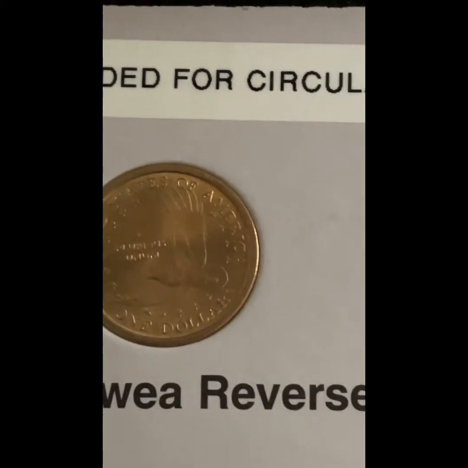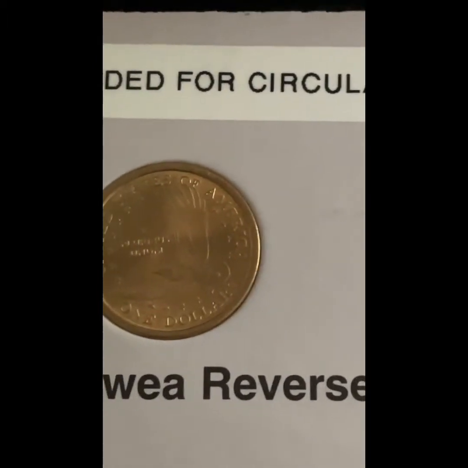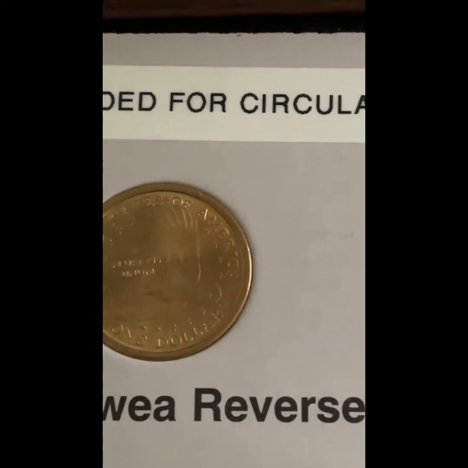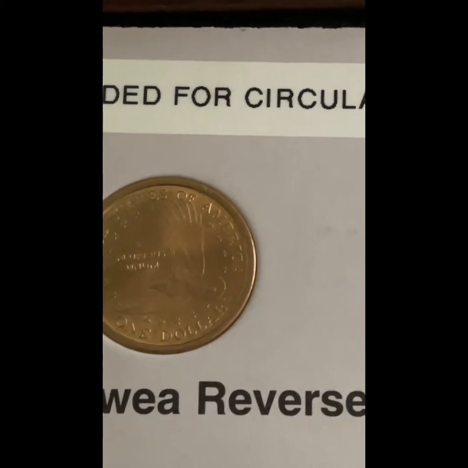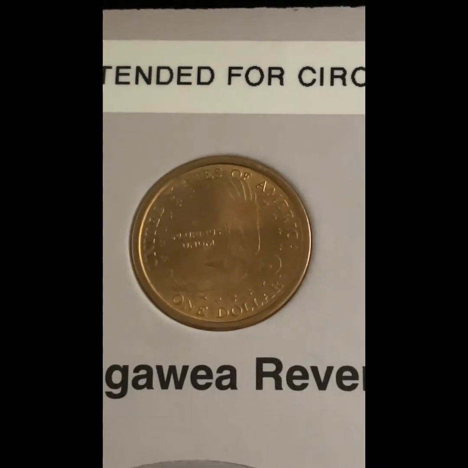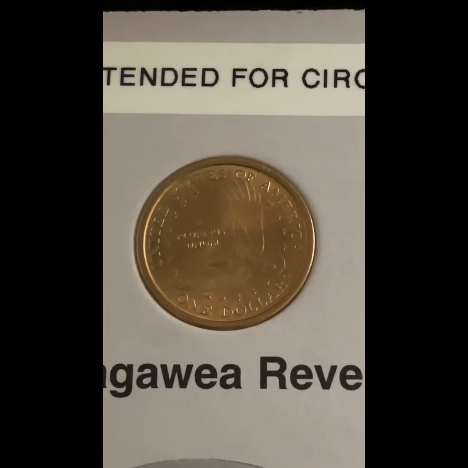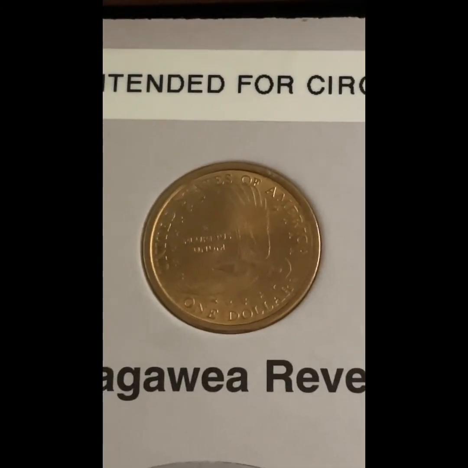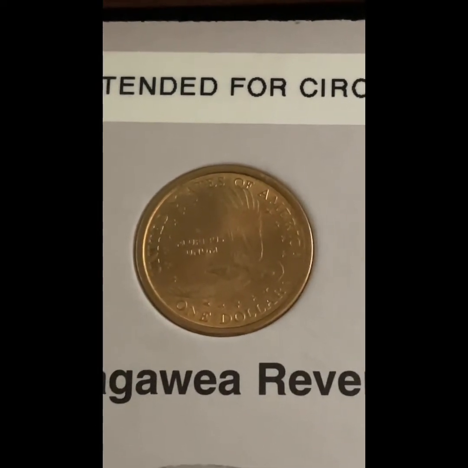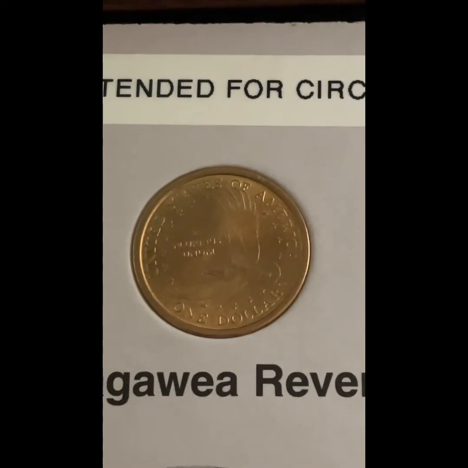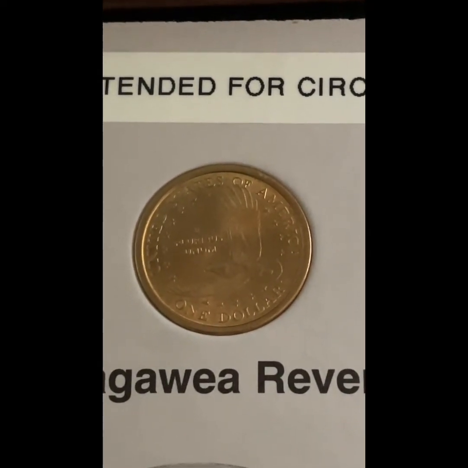The reverse was designed by Thomas D. Rogers Jr. It depicts an American bald eagle, the nation's symbol. The 17 stars encircling the eagle symbolize the states that made up the Union in 1804, when the Lewis and Clark expedition began. In 1999, the Secretary of the Treasury, Robert Rubin, said this new dollar coin is a graceful tribute to the part of American history and will be a striking addition to our coinage and our currency system.